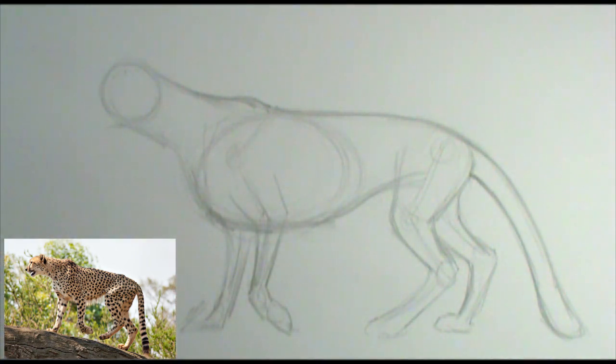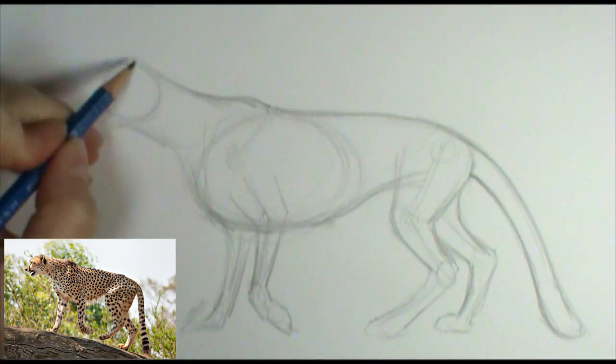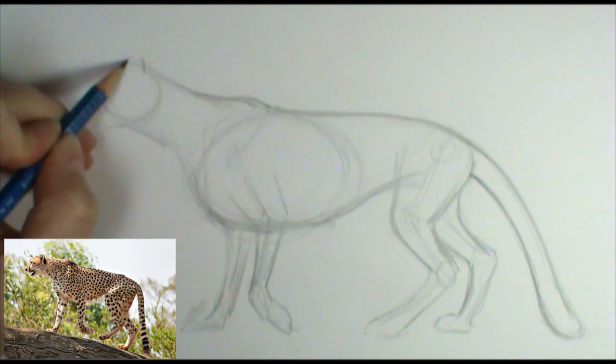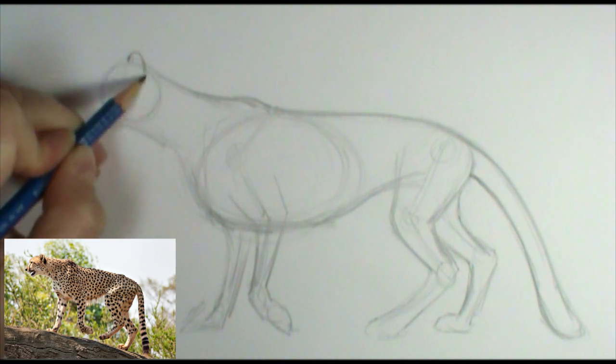Okay, so again, looking really weird. Let's get on to the head here. So they have these tiny little ears. They're just the cutest little thing.